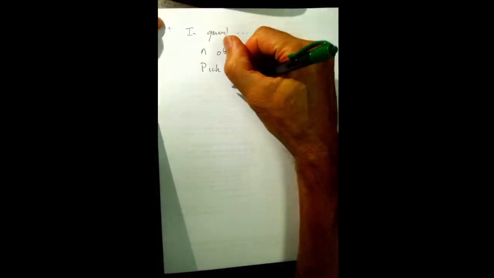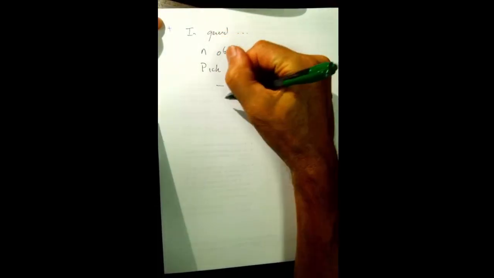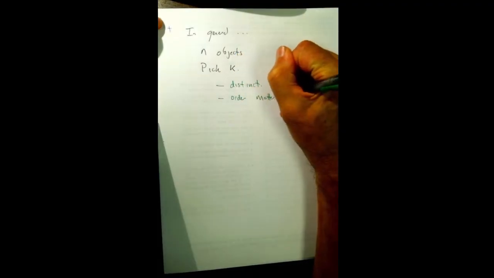And there are going to be some assumptions that are important here. The first is that the objects are distinct, which means I can tell the difference between the first and second, fourth or fifth, and which one is which matters. So they're distinct. Also, the order that they appear matters. So if I pick the first one first and the 8th one second, that's different than picking the 8th one first and the first one second.